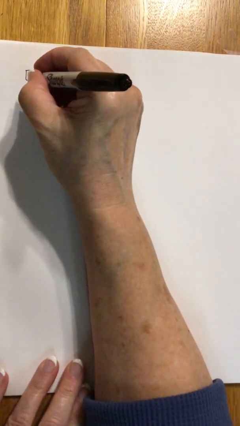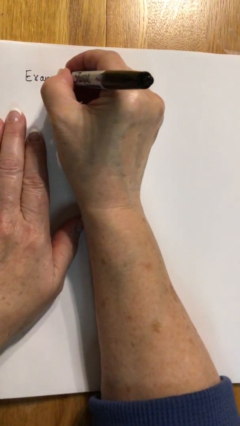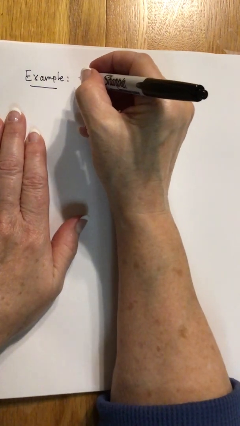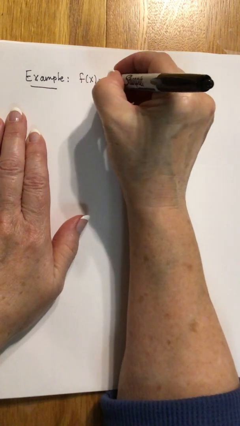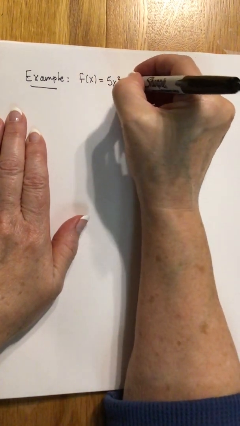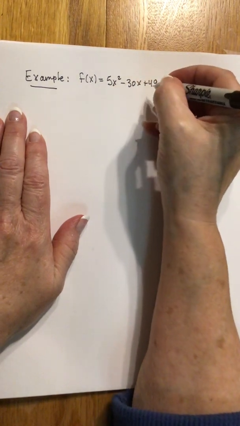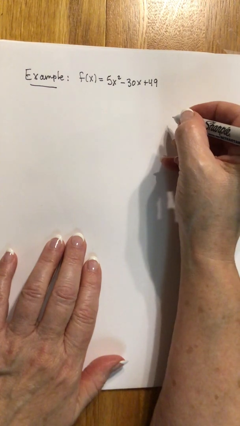So we're going to try another example of putting it in standard form and finding the maximum or minimum this time. So we're going to have an example. And the example is f of x equals 5x squared minus 30x plus 49. So it wants you to put it in standard form and find the maximum and the minimum.